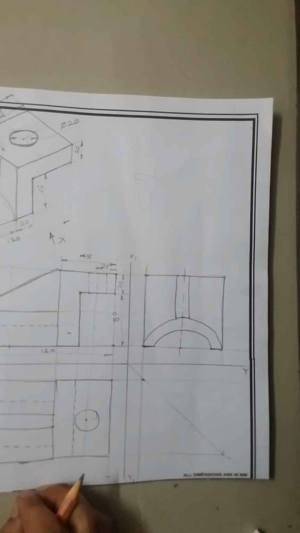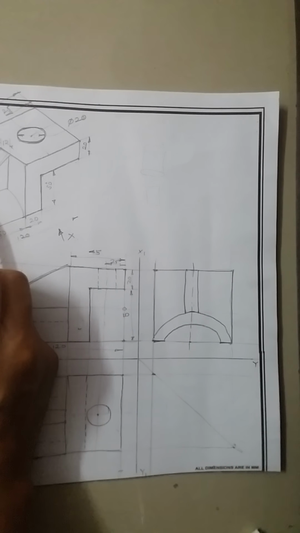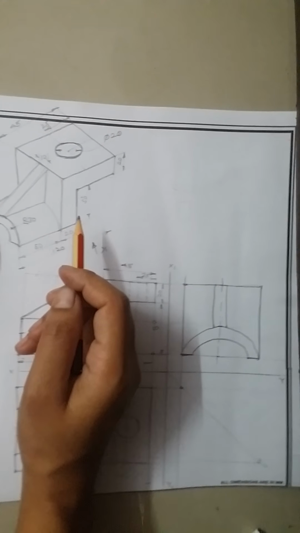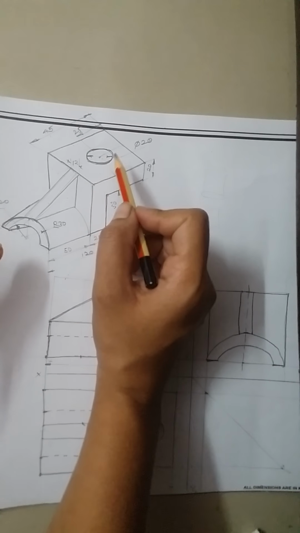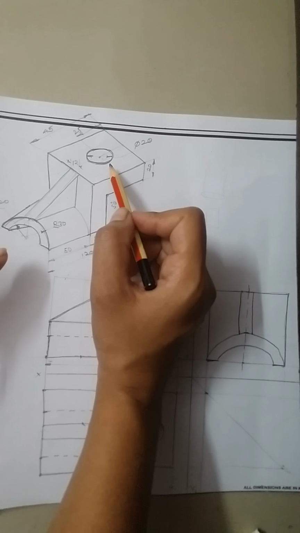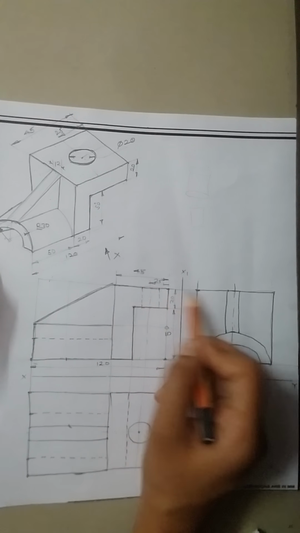Okay. Then from the front side, which part is not visible from the left hand side view? See, this circular hole is not visible from the left hand side view, so for that you have to draw the dotted line, right? So let's project that hole from the front side.